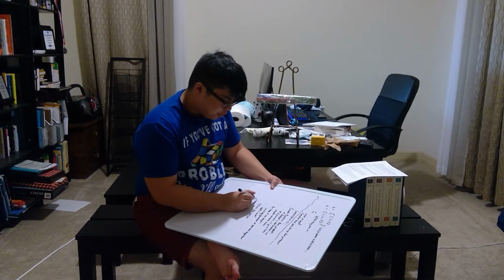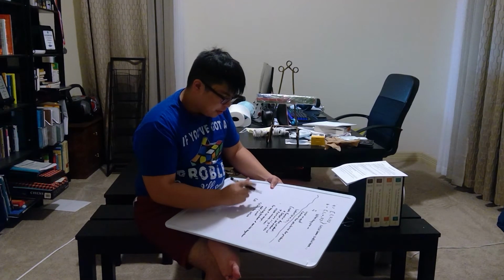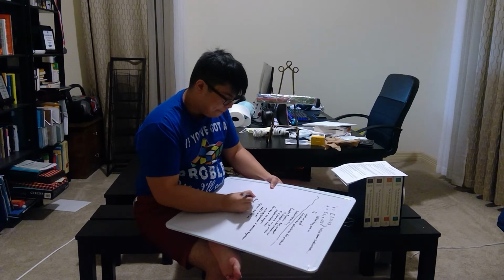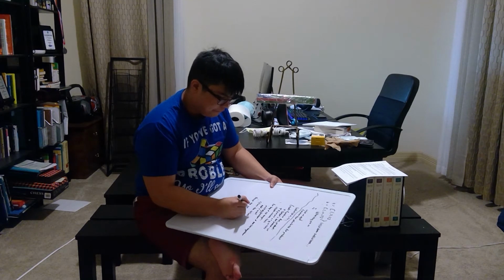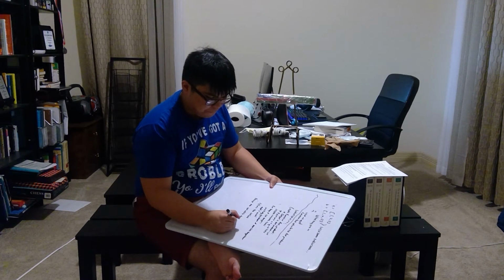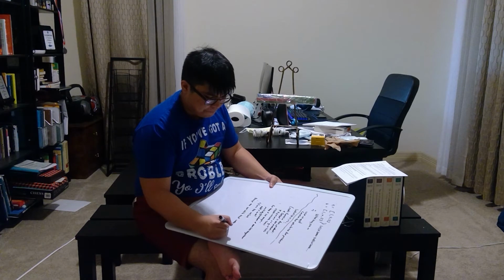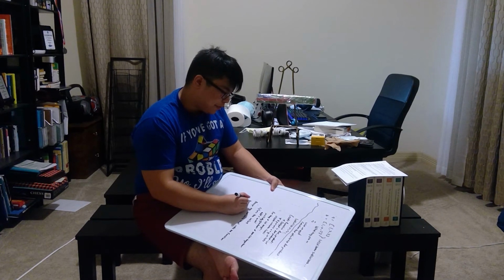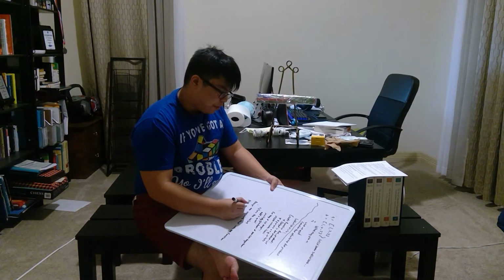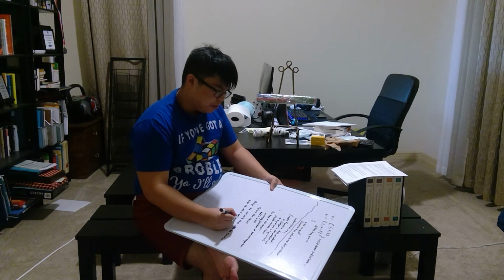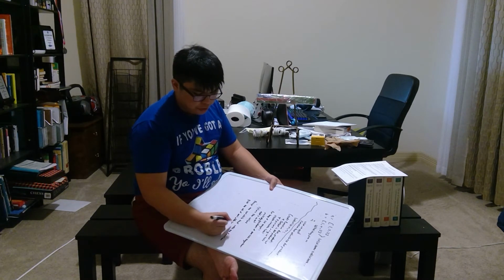Okay, then we just call the function, assign a variable that calls the function, and then we print the value of the variable in the correct format.